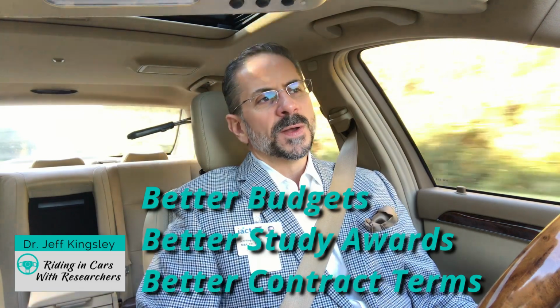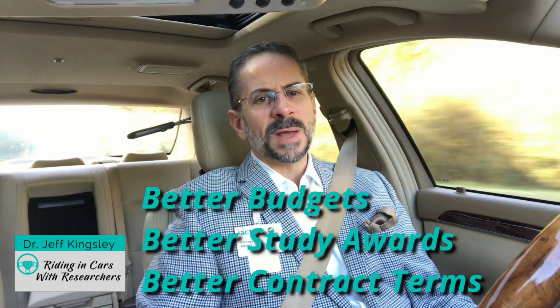Two, they should preferentially award trials to sites that have systems like that. And three, they should provide better contract terms to those sites. Better budgets, better study awards, better contract terms. Because the site is investing in infrastructure, which is expensive, especially for a site, that benefits that customer. That's how the industry needs to respond.